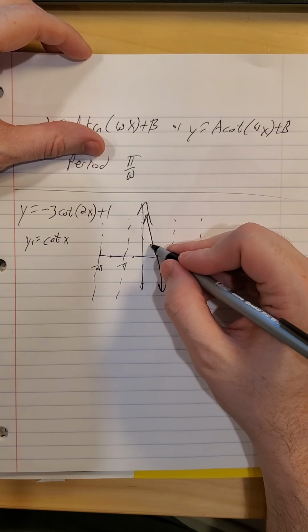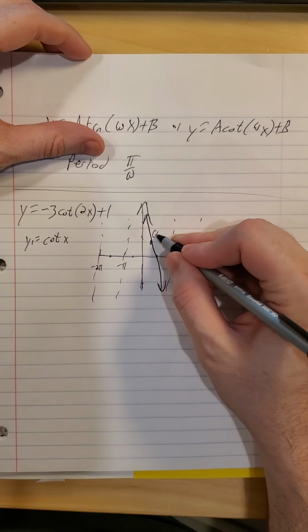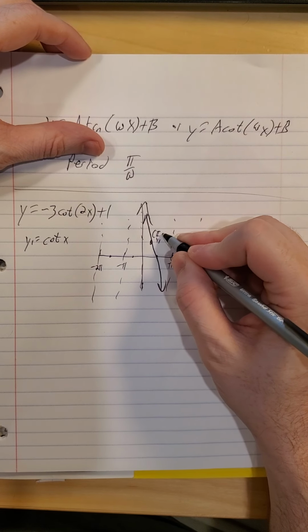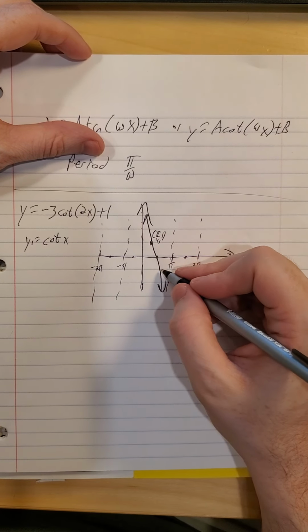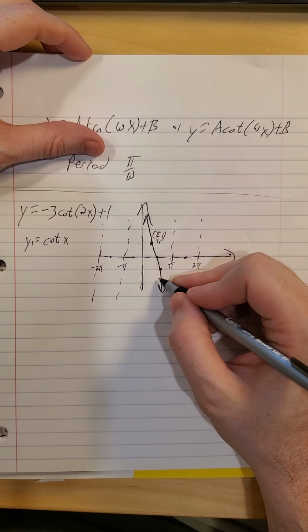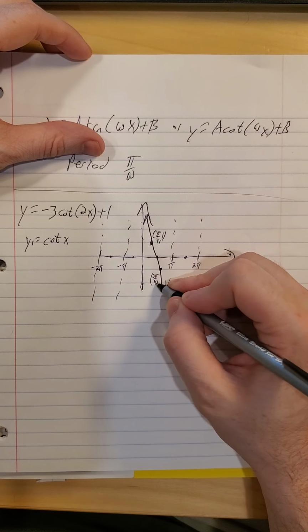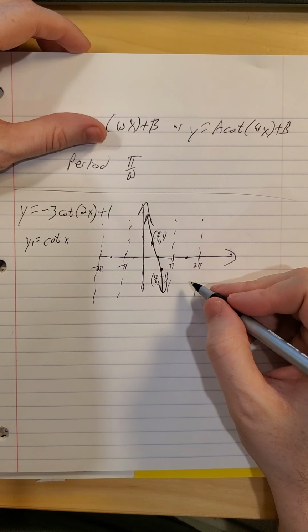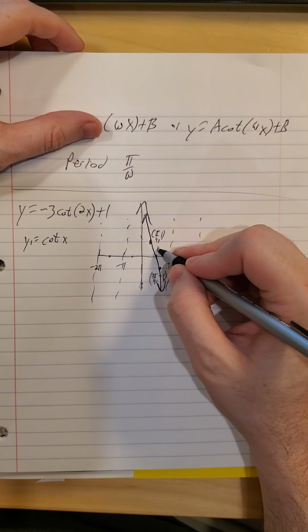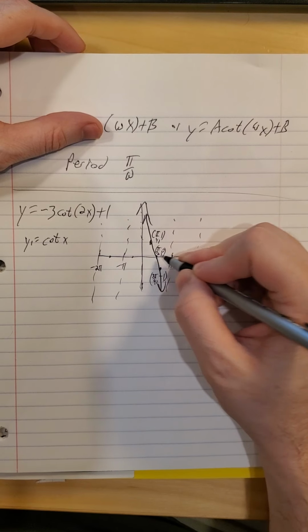We know at pi over 4 we should be at 1. And at 3 pi over 4 we should be down here at -1. And we know at pi over 2, of course, we're at 0.